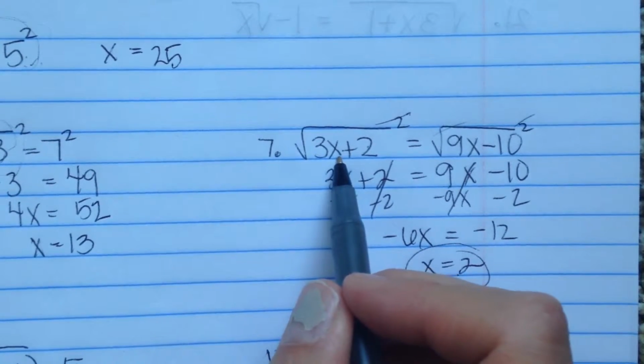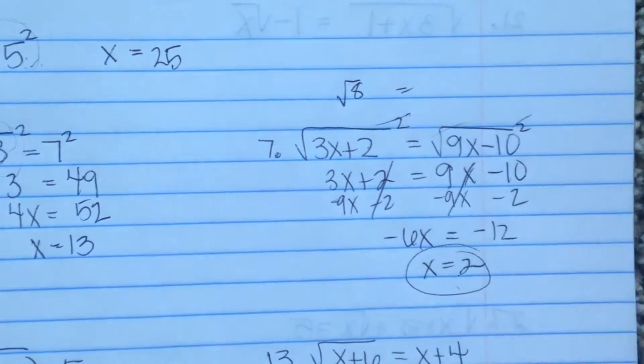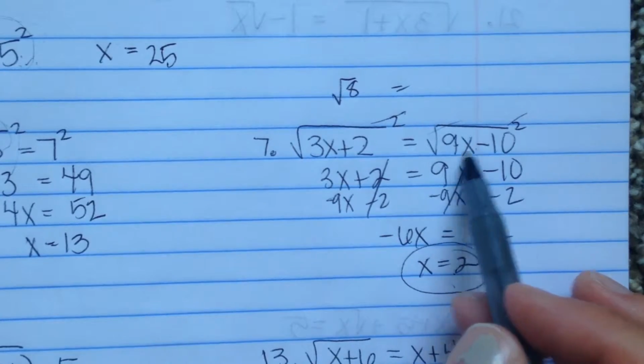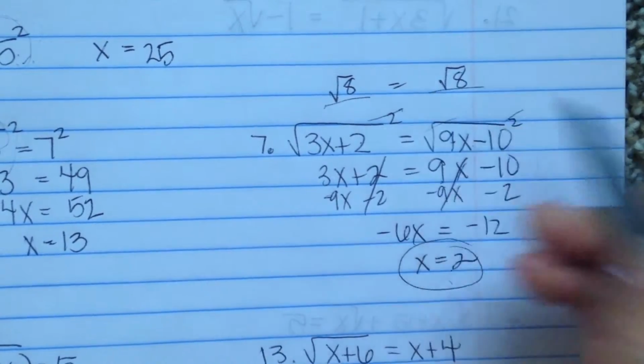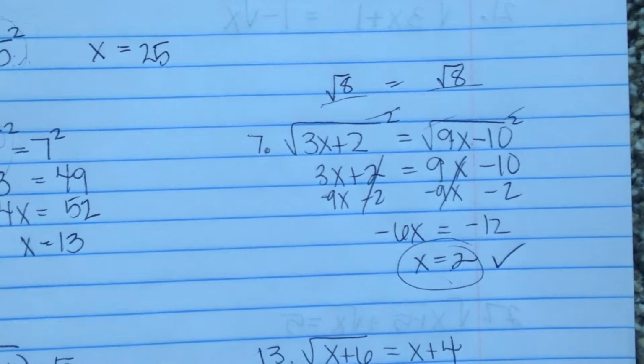So 3 times 2 is 6. 6 plus 2 is 8. So we get square root of 8. Okay, let's check on this side. 9 times 2 is 18. 18 minus 10 is square root of 8. So I got the same thing on the left and the right. So yeah, we did that right. I always make my students go back and check their answers on these, but I don't know if your teacher is making you.